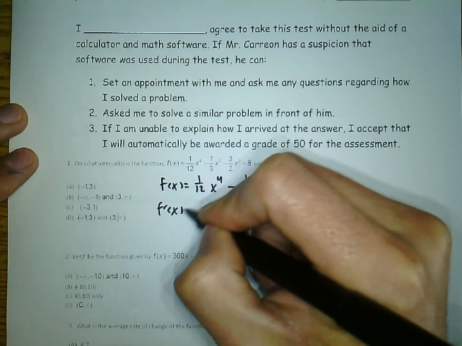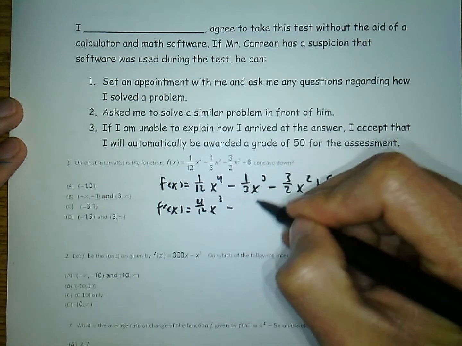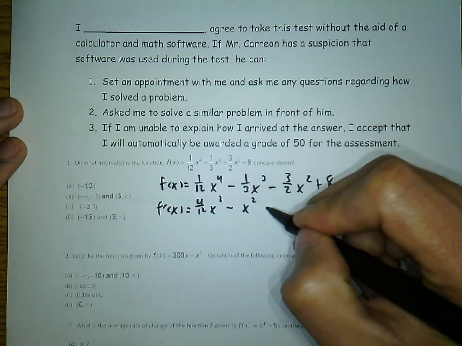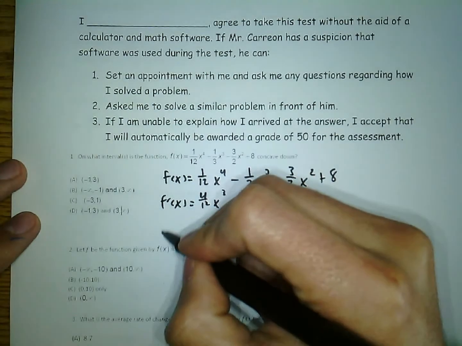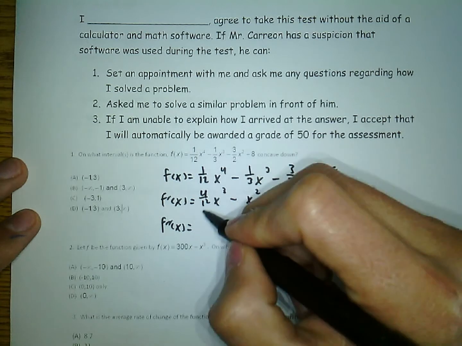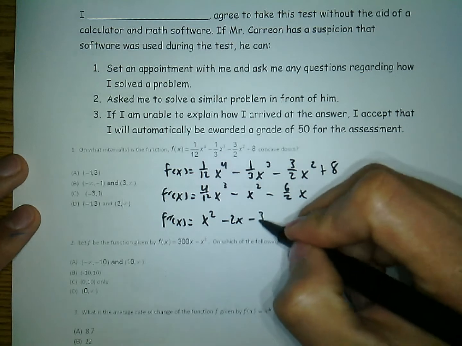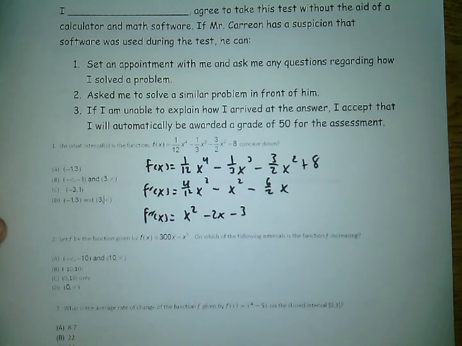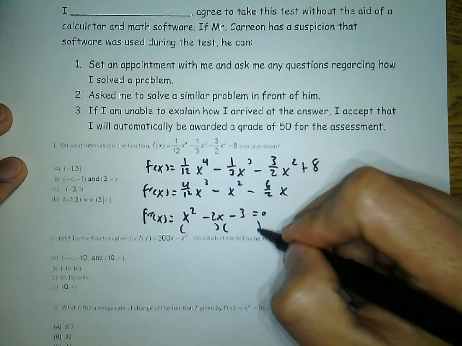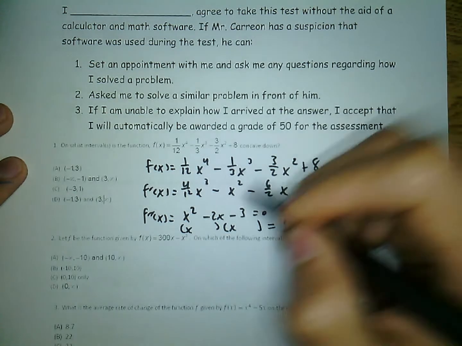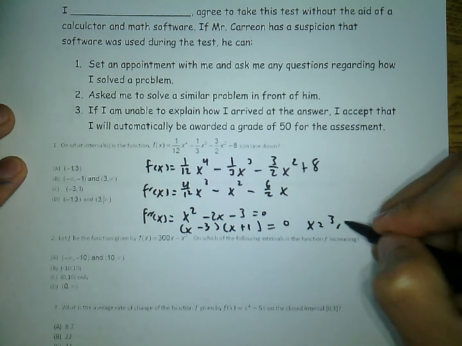So the first derivative is going to give us 4 over 12 x to the 3rd minus x squared minus 6 over 2 x. The second derivative is going to give us 12 over 12, which is 1, so x squared minus 2x minus 3. This is a polynomial, so we set that equal to 0. Let's factor this: x minus 3 and x plus 1, which means x equals 3 and negative 1.